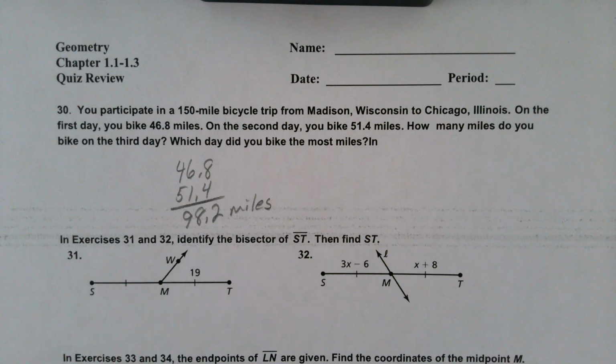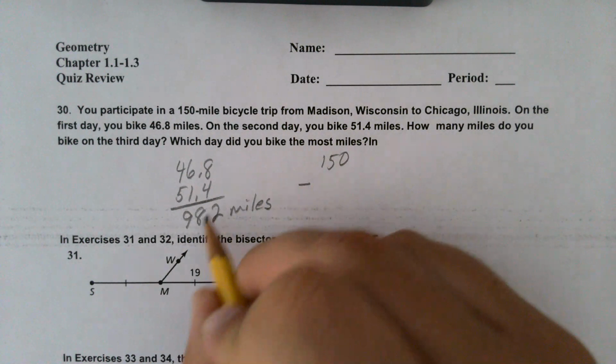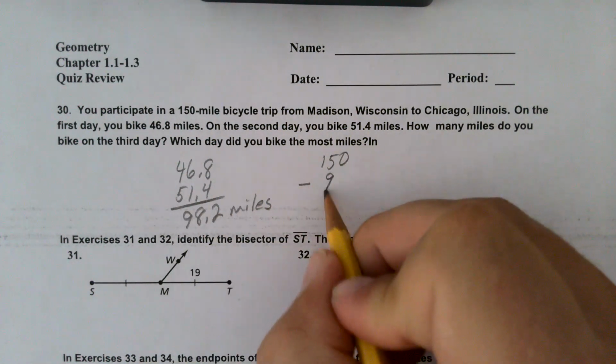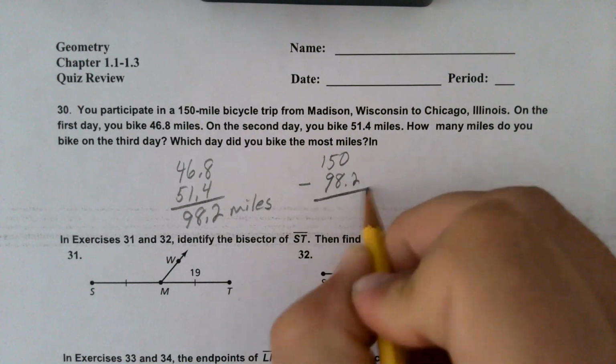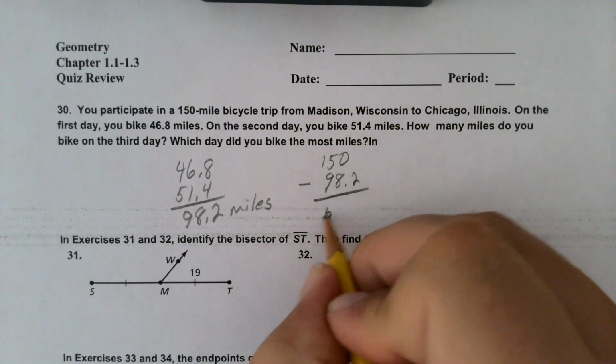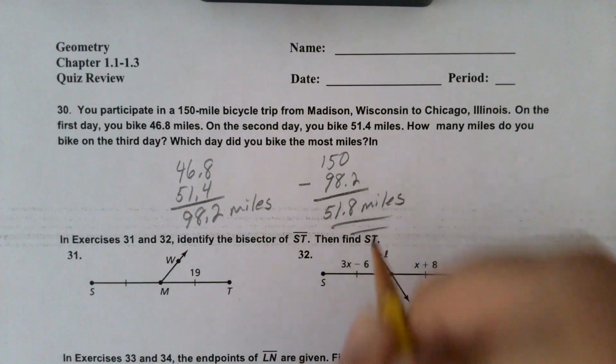So the last part of this is going to be to take 150 minus this total so far between days 1 and 2. You went 98.2. You'll have a calculator. You're going to see 51.8 miles, and that's going to be your hardest day.